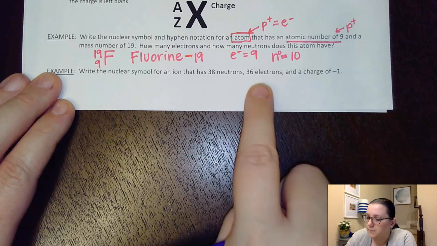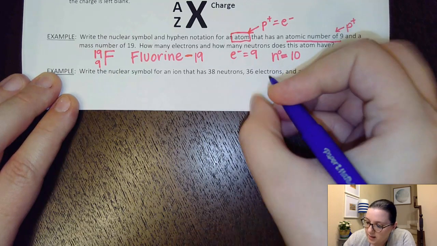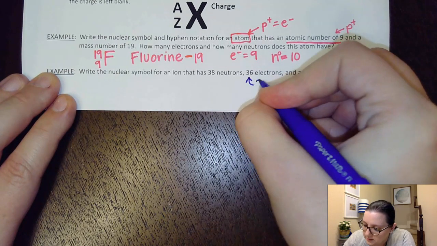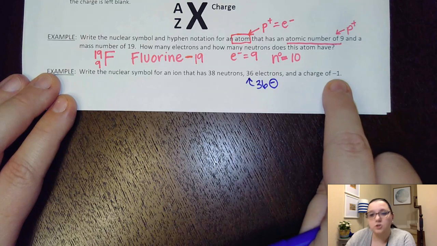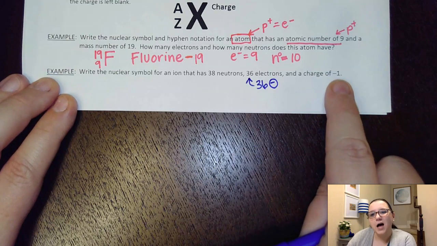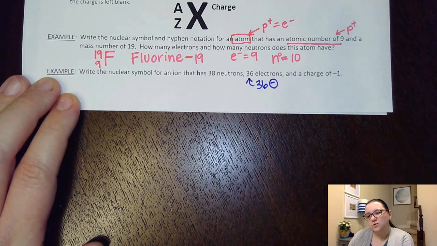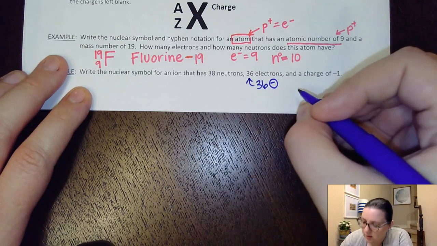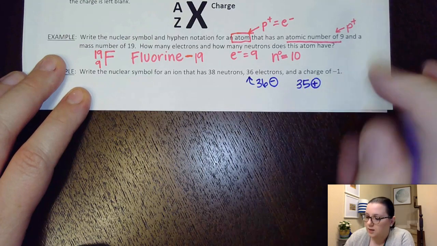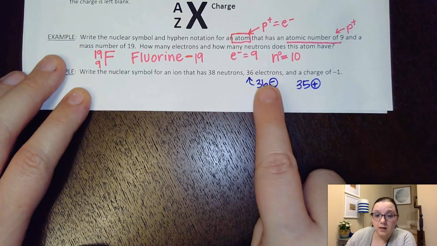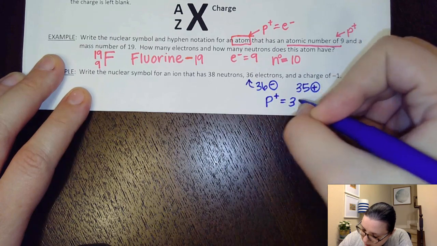The way I'm going to do that is by comparing the number of electrons and whatever my charge is. If you remember, electrons have a negative charge, so this means I have 36 things that are negative. In order to remain at a charge of -1, I need one more negative thing than I have positive things. So if I have 35 positive things, that would still leave me with one more negative than I have positives. So that means my proton count is going to be 35.